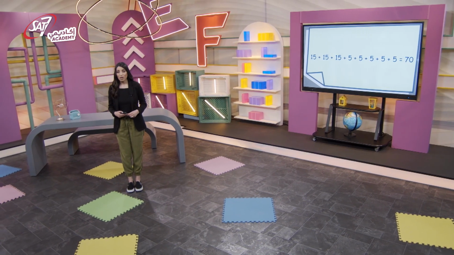The perimeter helped Mr. Georgie estimate the number of flowers he needed to make his house look more beautiful. In this math episode of Madrasati, we will learn how multiplication is used in our daily lives, like in measuring the perimeter of a house.